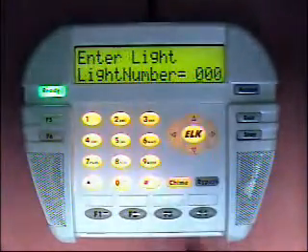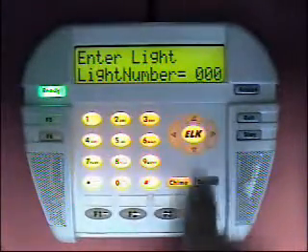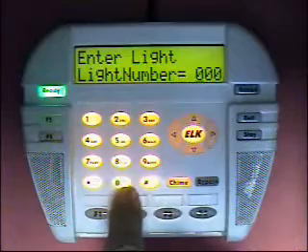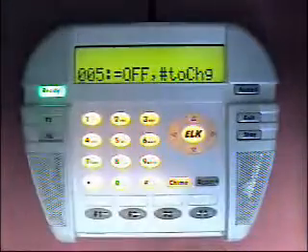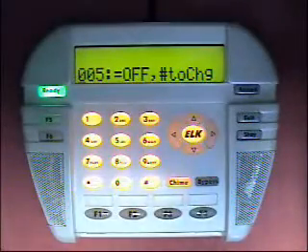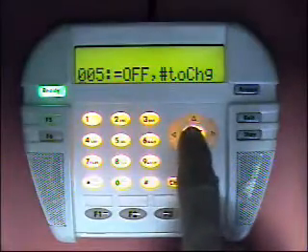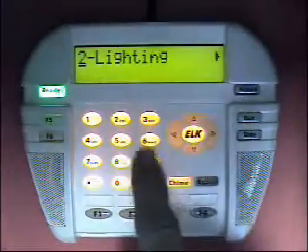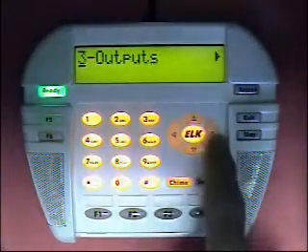If there are no other items, it will ask for the light number. So if I would like to go to light number 5, I'd put in 005, and now we're at light number 5. Light number 5 does not have a name assigned to it, but here again I can turn it on and turn it off with the pound key. So now I'll press the Alt button to back up from the lighting, and now we'll go up to the next one. The next one is outputs.